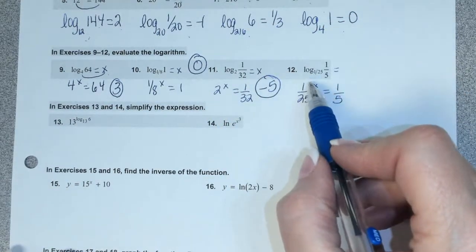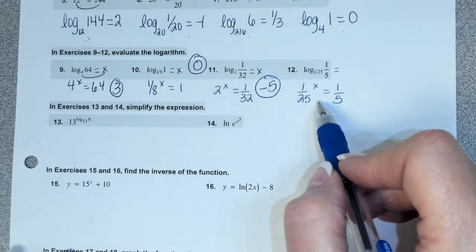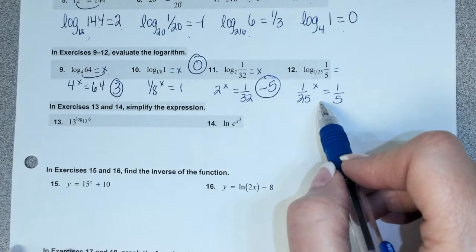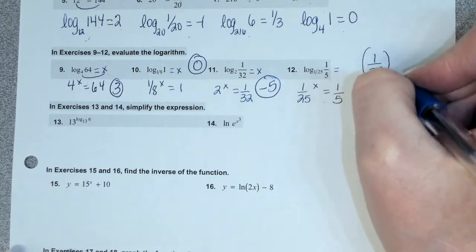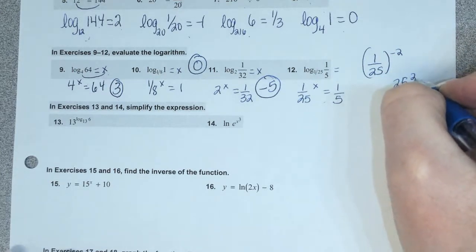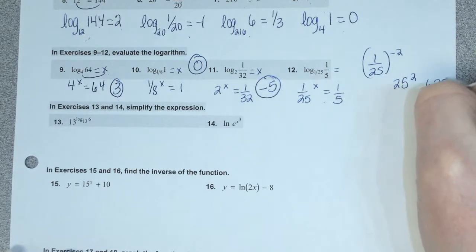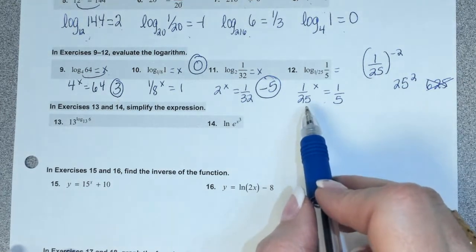Okay, and what about this one? Does anybody think they know what this one would be? Marcella? -2? Let's see if that works. If I have 1 over 25 to the -2, the negative means to flip it, and then I'd have to square it. That's 625. Okay, so that doesn't work. Anybody else think they know?